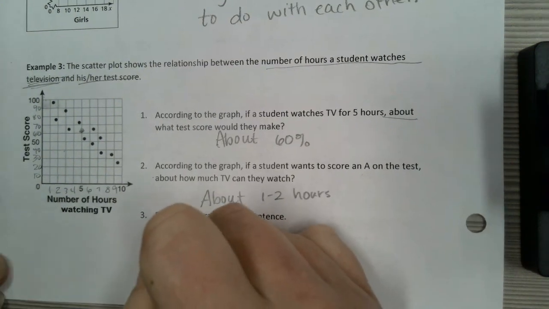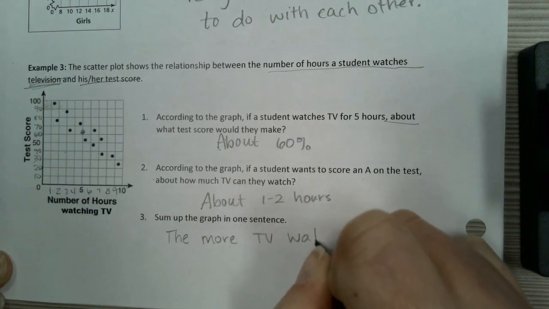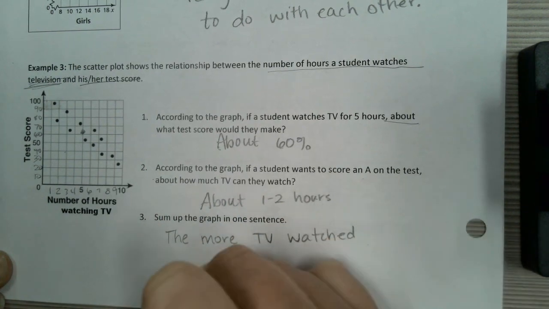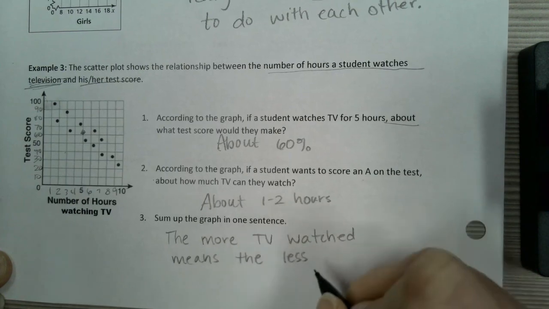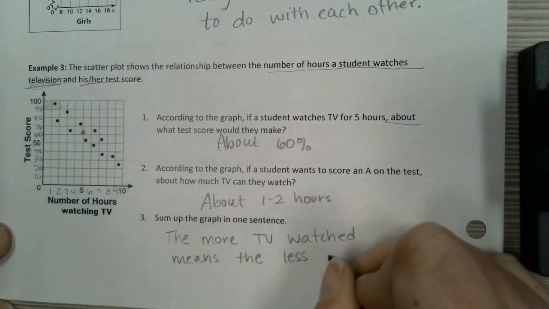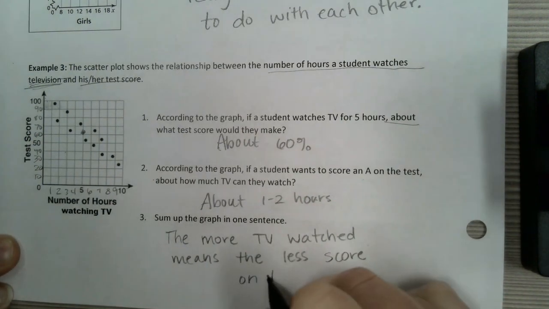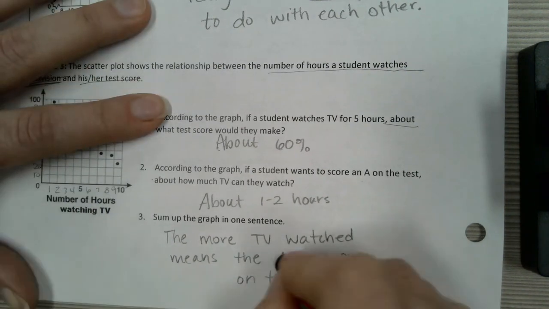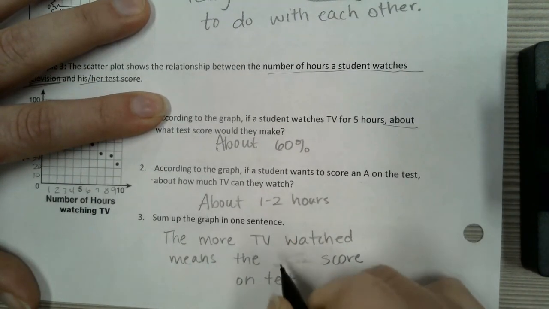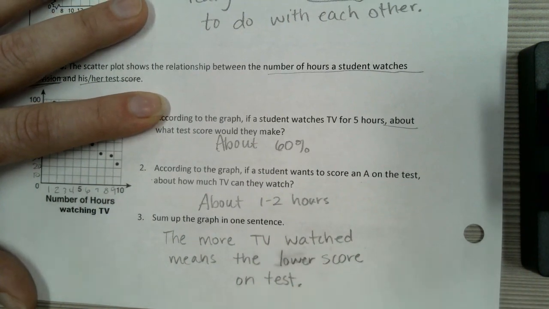I'm going to say the more TV watched means the less score on a test. That doesn't really sound right, but you get what I'm saying. The more TV you watch, the lower score on the test. There you go.